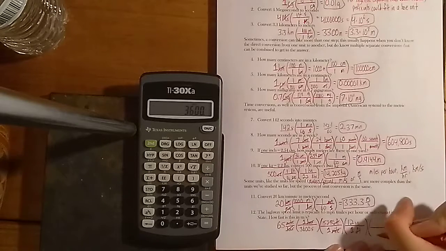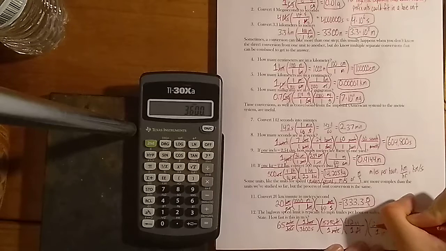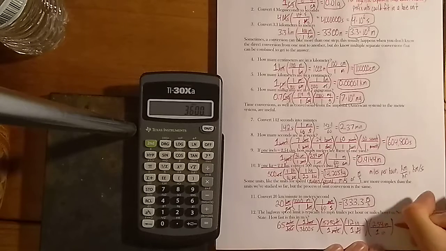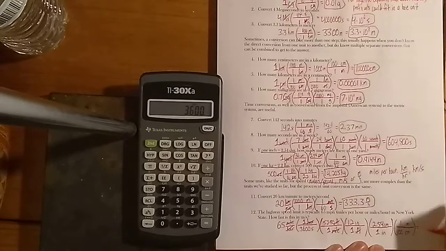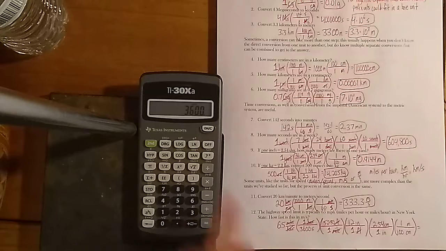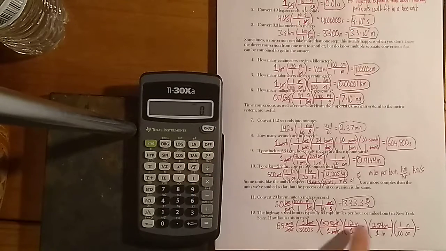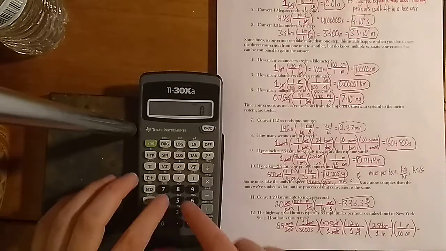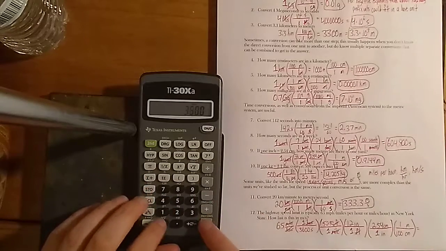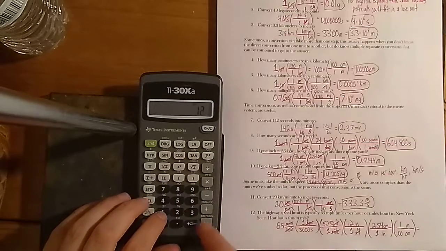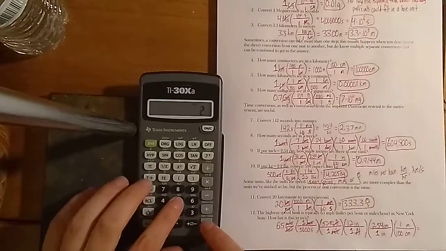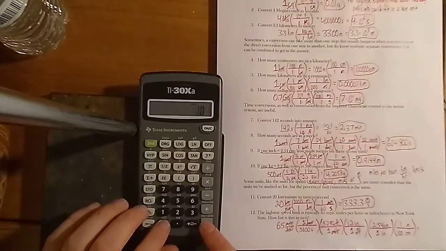So we're out of feet. 1 inch is 2.54 centimeters. And now we just need to convert to meters. And I know that there are 100 centimeters in 1 meter. Looking at the math, I'm going to have to do 65 divided by 3,600 times 5,280 times 12 times 2.54 divided by 100.